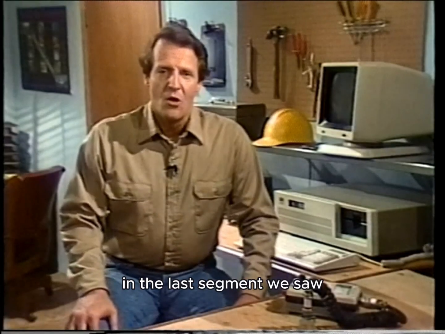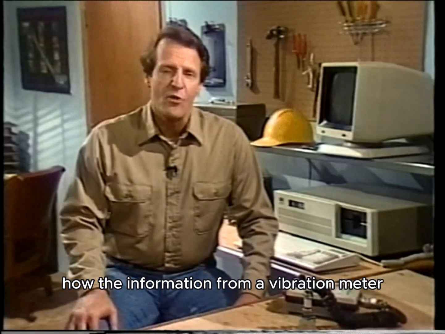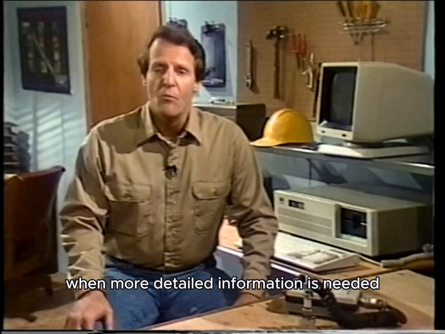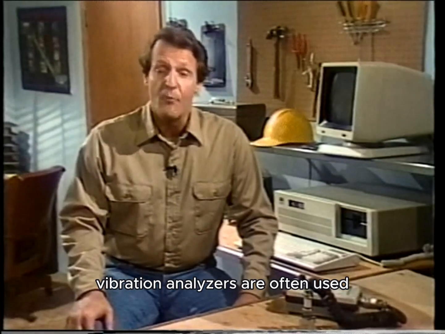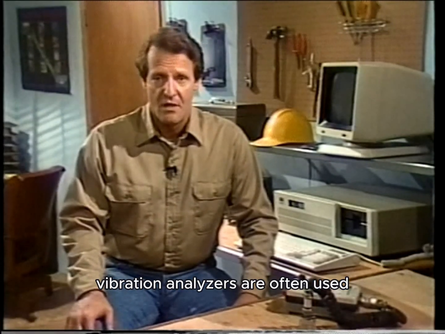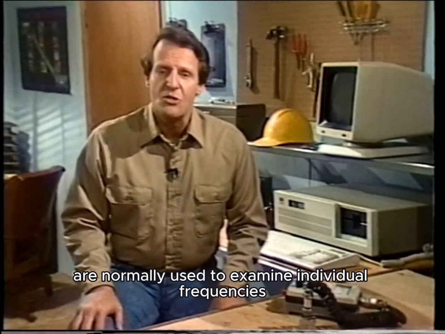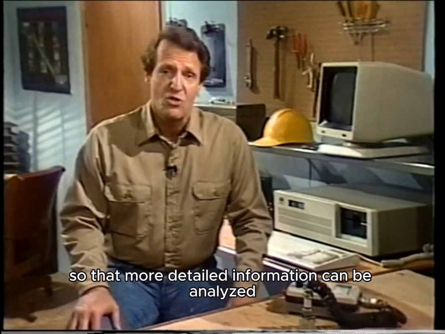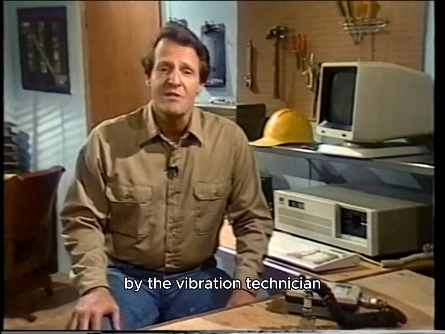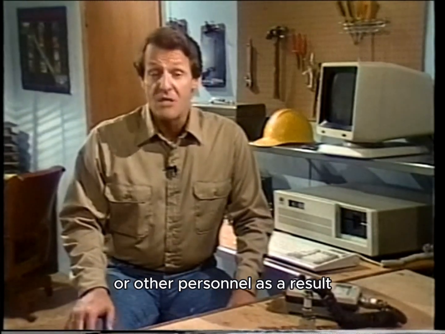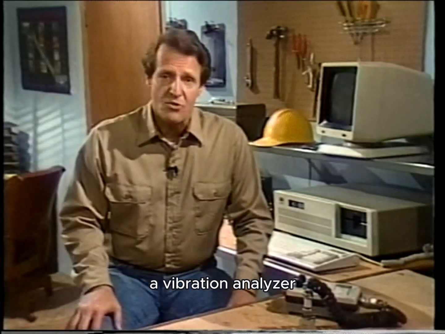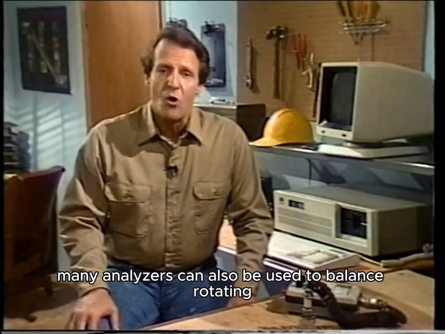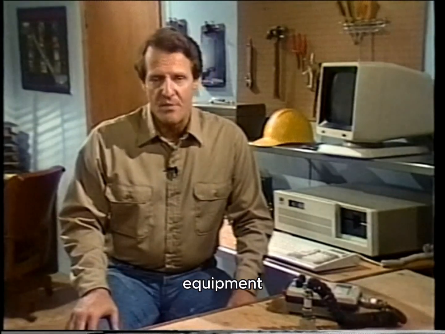In the last segment, we saw how the information from a vibration meter could be used to determine the general condition of a machine. When more detailed information is needed, vibration analyzers are often used. Vibration analyzers are normally used to examine individual frequencies so that more detailed information can be analyzed by the vibration technician or other personnel. As a result, a vibration analyzer can help identify a specific problem. Many analyzers can also be used to balance rotating equipment.